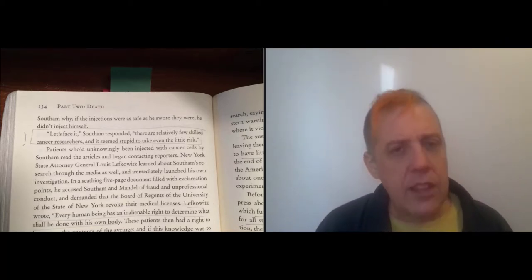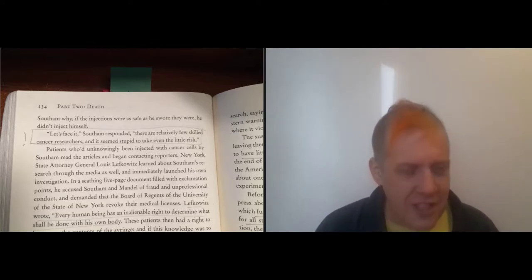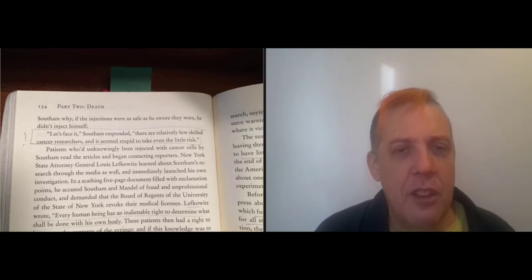Southam is insisting that his experiments were not at all dangerous. And part of the way he does that is by relying on the results of the experiments themselves. Well, I've shown that no one could be killed by it, so therefore it was safe. But in any case, someone asks Southam why, if the injections were as safe as he swore they were, he didn't inject himself. Let's face it, Southam responded, there are relatively few skilled cancer researchers, and it seems stupid to even take the little risk.